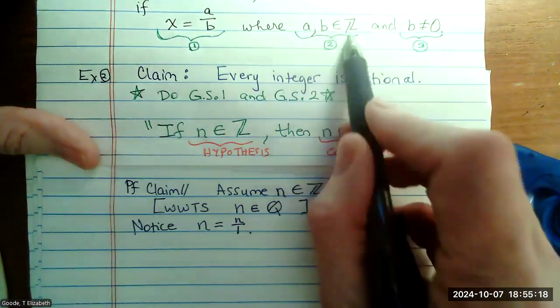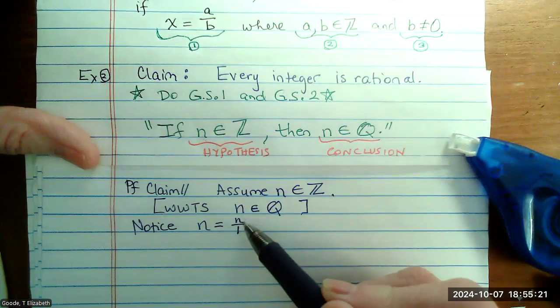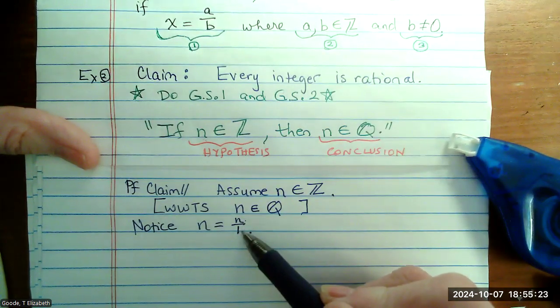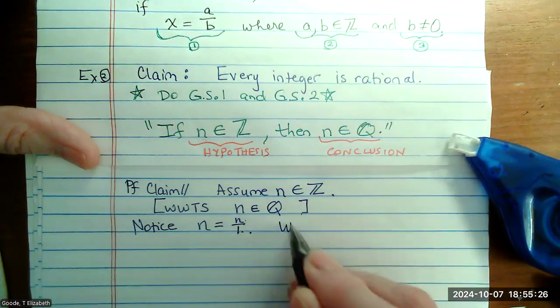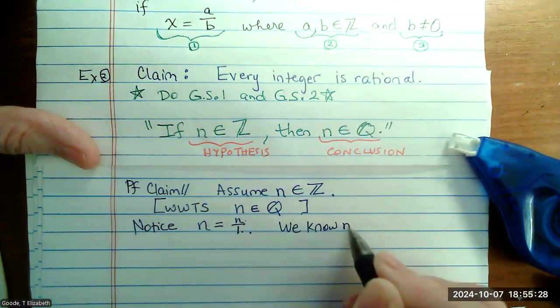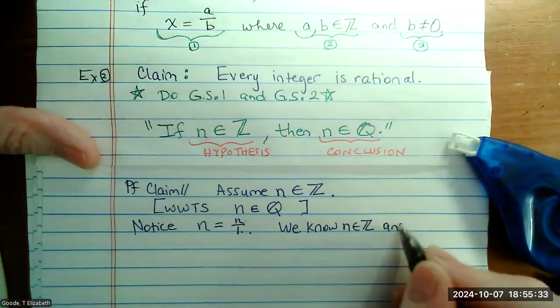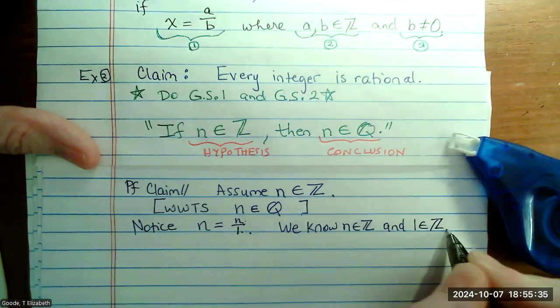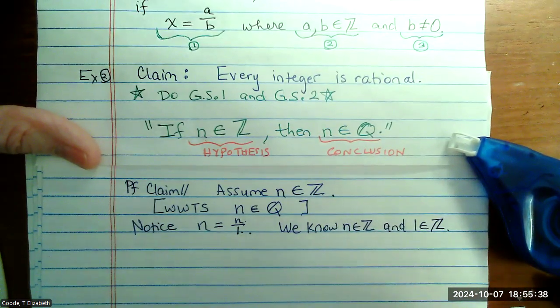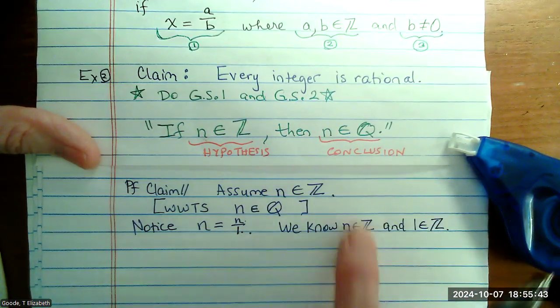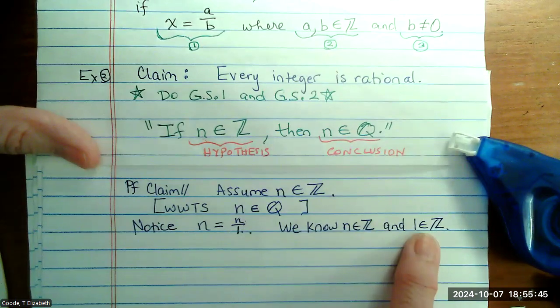Well, now let's talk about those parts, the numerator and denominator, being integers. We can just say it. We know n is in Z. If you want to say by hypothesis, you can, but you don't have to. And 1 is in Z. We know 1 is an integer, right? There's no big mystery there. So we've just addressed part 2 of the definition of rational by simply stating them. Later, we'll have more interesting things where we have to do a little algebra. But in this particular example, it's super simple.